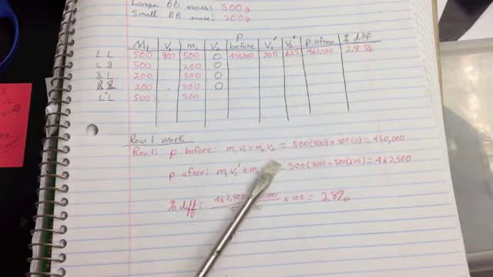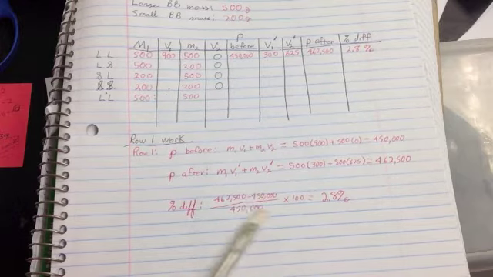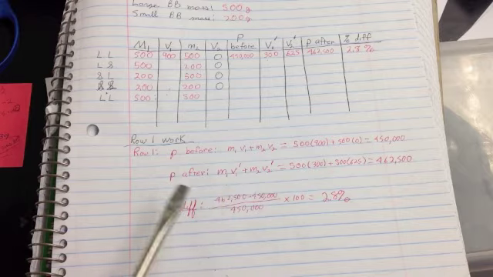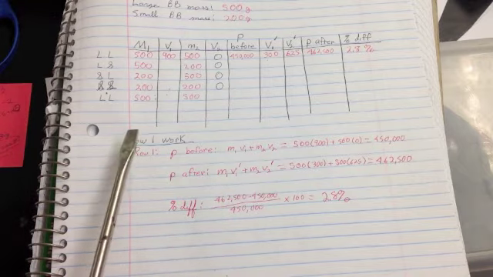So you need to show your data for one row. You have to show your work for the first row. After that, you can, if you want to show it, that's fine. If you want to just punch it on your calculator, you can.